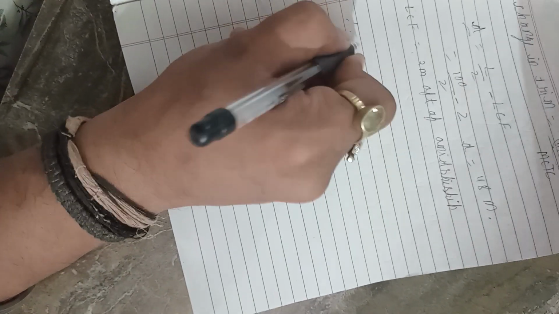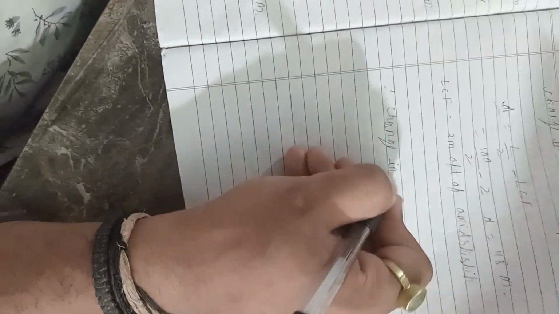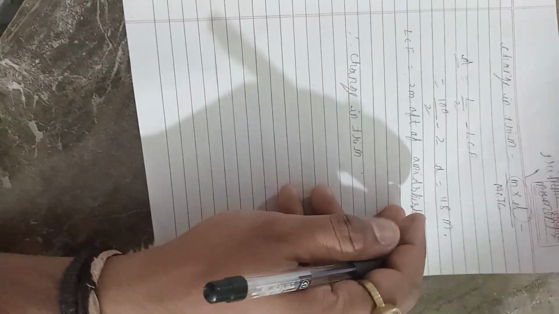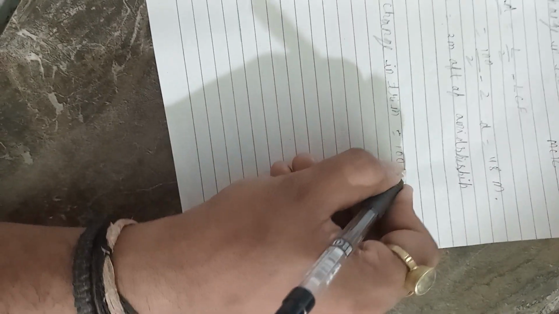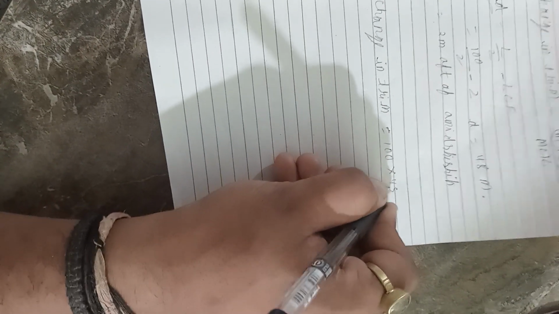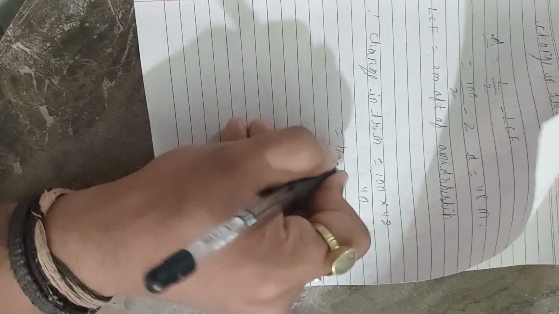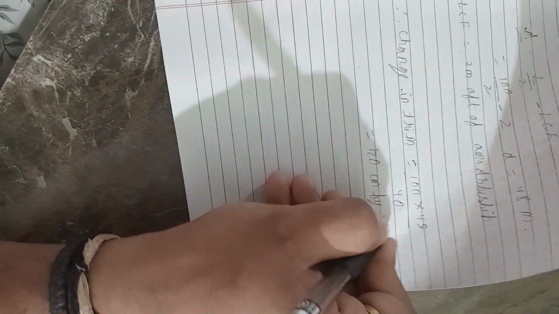Therefore the change in trim will come out to be 100 into 48 by 40, which is 120 centimeter by stern.